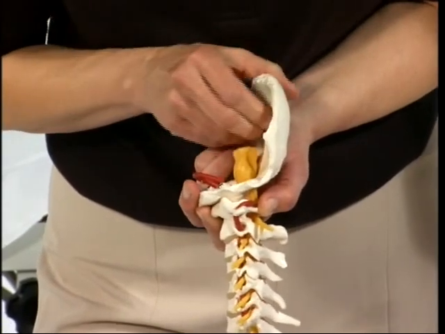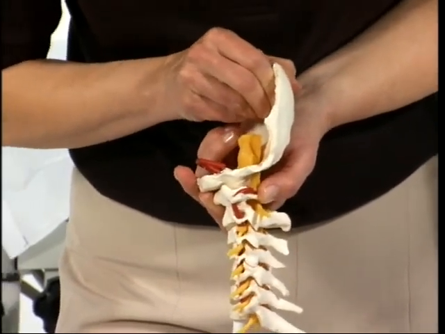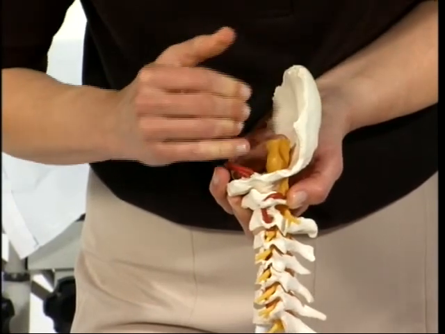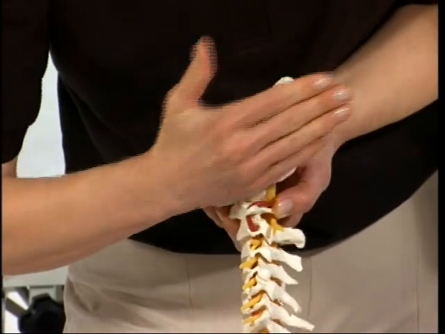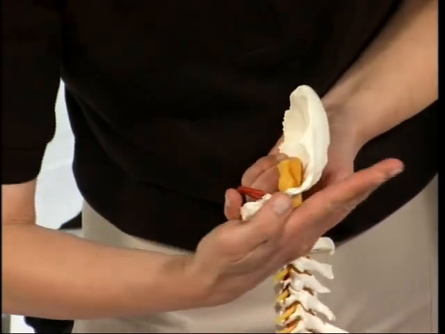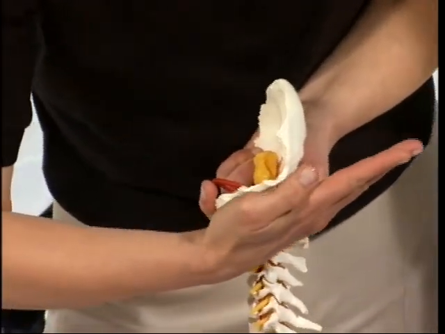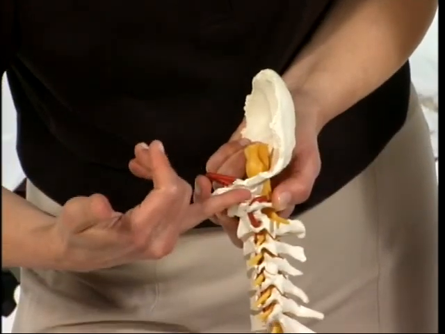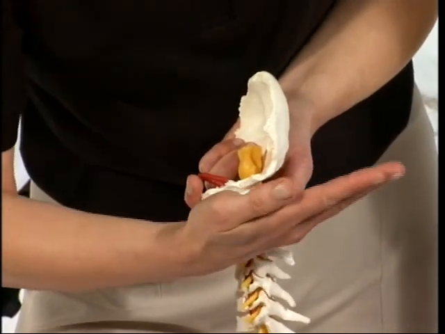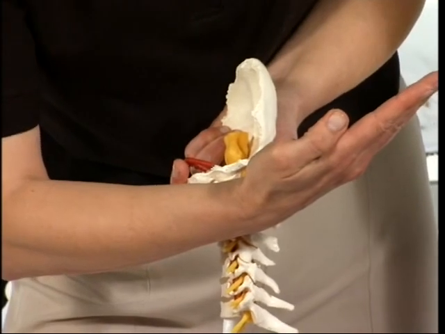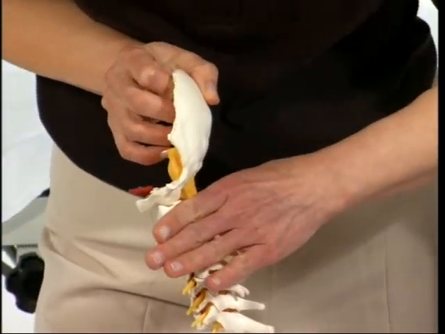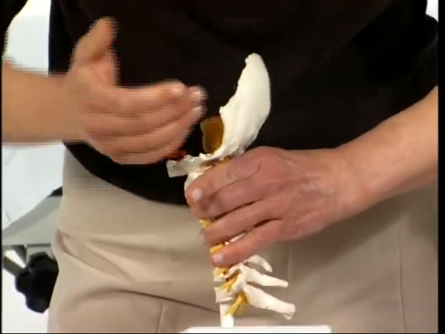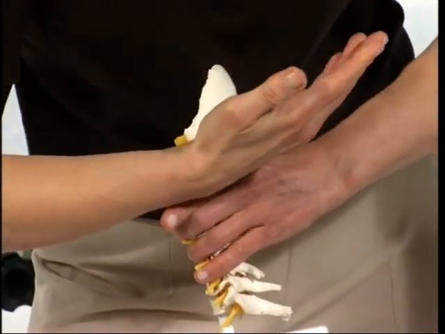So it's flexion, left rotation, right side bend as a pre-positioning, and my glide is going to be in a dorsal, lateral for the joint, and cranial position. My stabilizing hand lies on the posterior arch of C1. My cranial hand is the mobilizing force. So it looks like this.